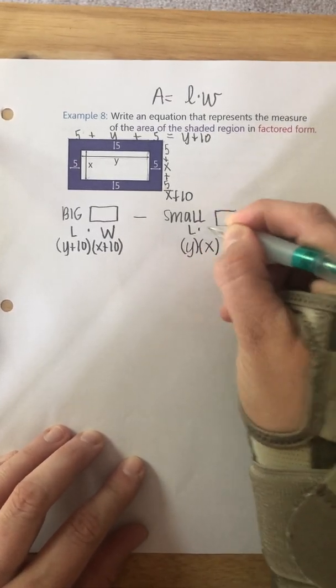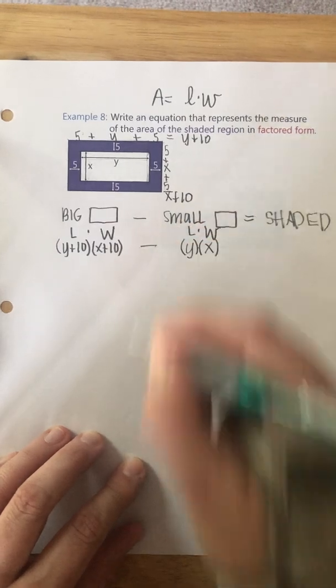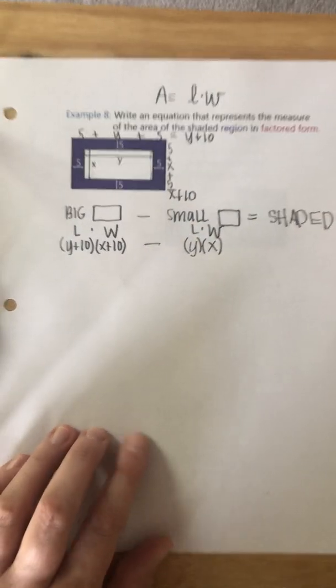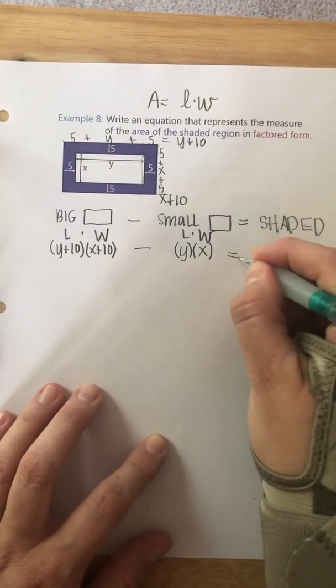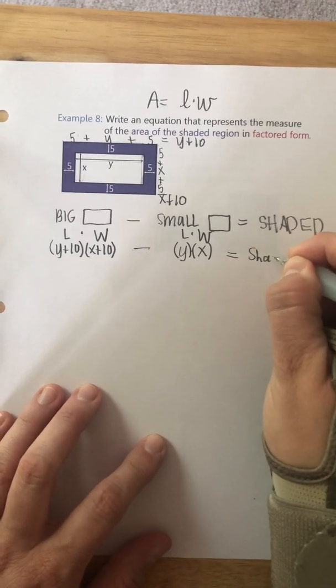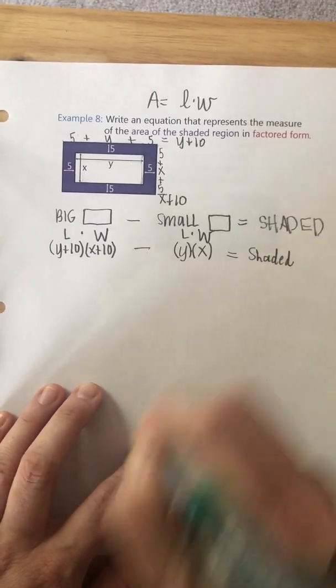That's the length times the width. And we have a subtraction sign there. And that's going to give us what we want, which again, I'm just writing as the shaded region.